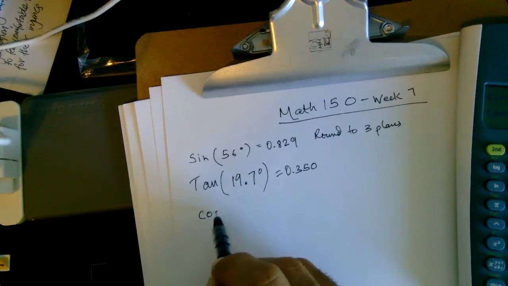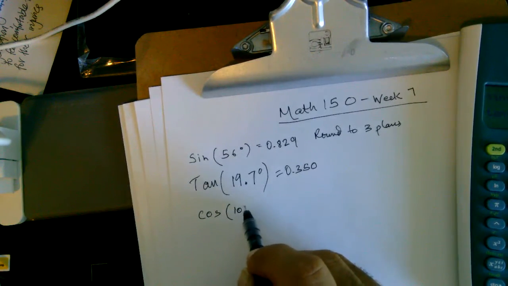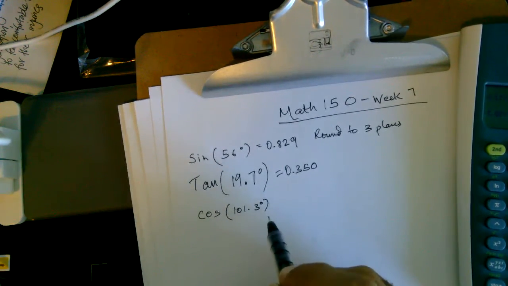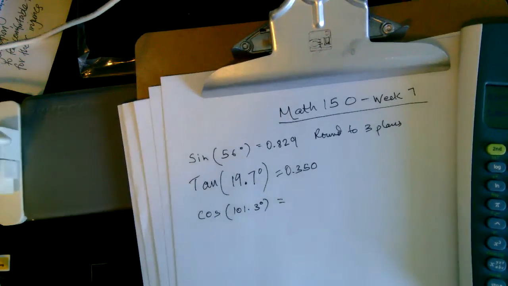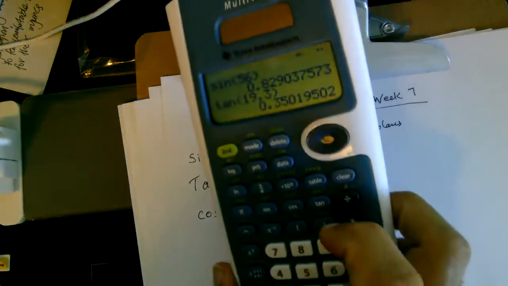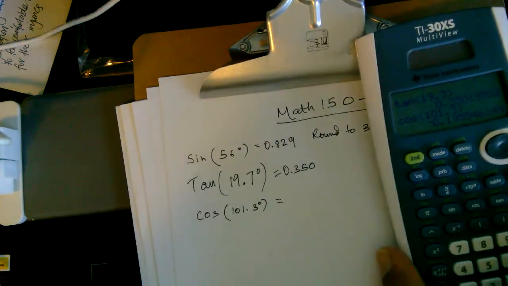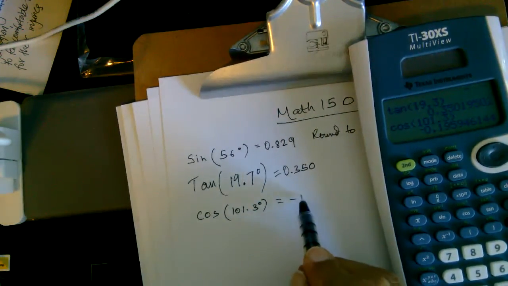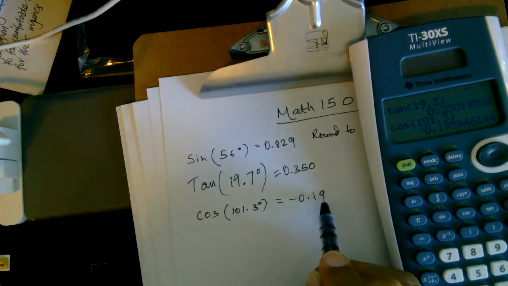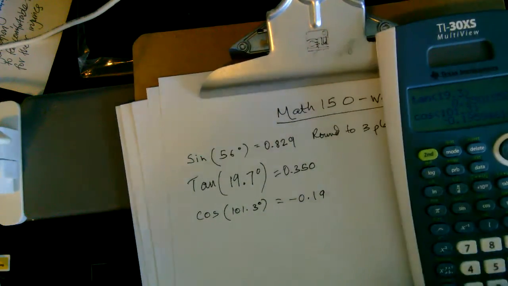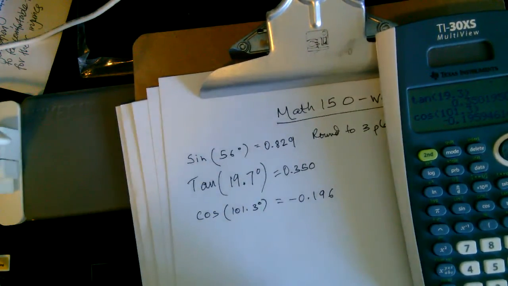Or if I want to find, say, cosine of 101.3 degrees, I go cosine 101.3, close. Now don't mind the negative for now, we will look at why it is negative later. So just report the answer, which is -0.1959, so it's rounded to -0.196.